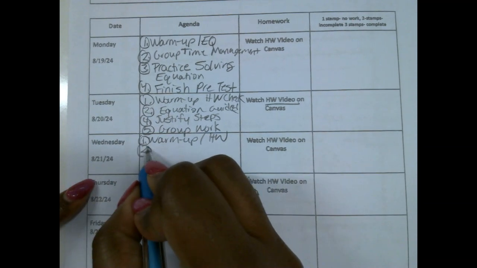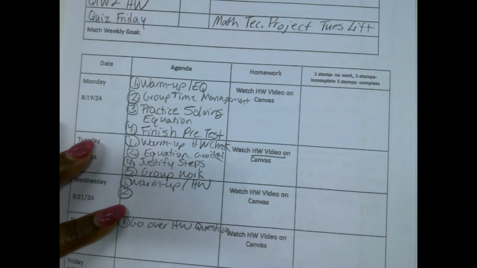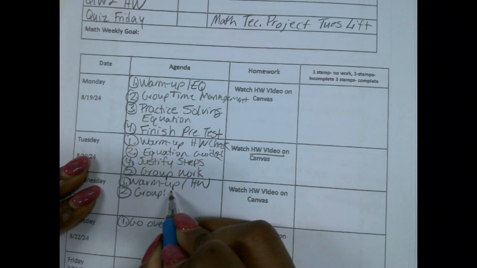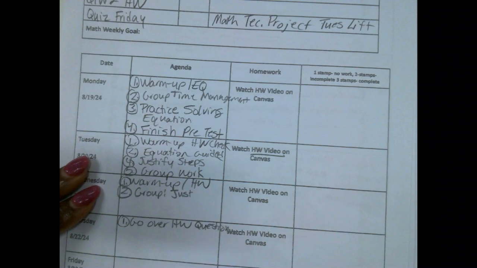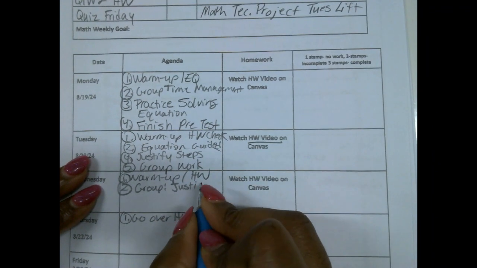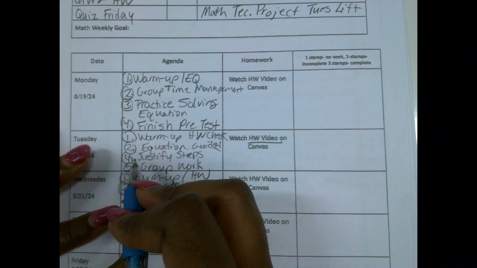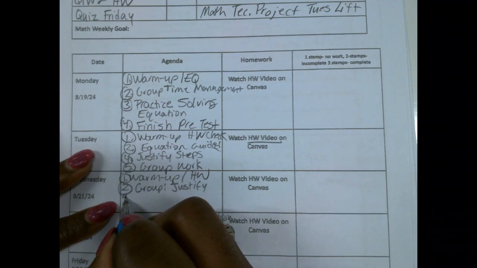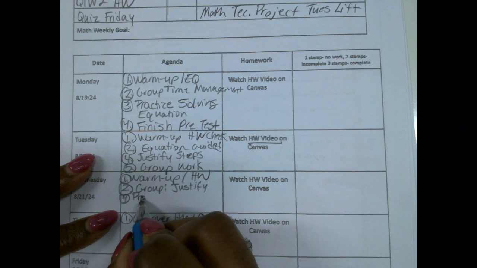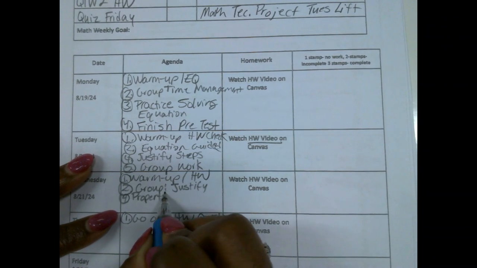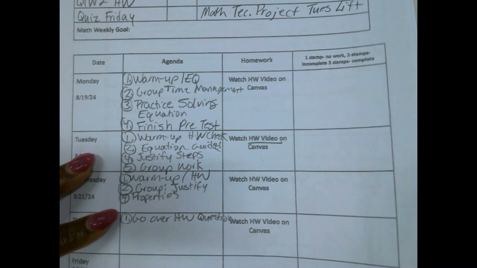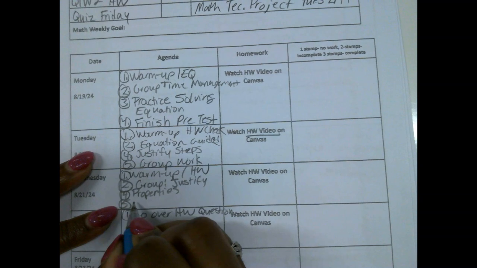Today, we are going to finish out our group work that we started yesterday on justifying properties, justifying steps in equations. We have to finish that. After which, we're going to go over some other properties and put those things in our notebook, like some definitions. We're going to just go over that. And then you have another group assignment that you're going to do.